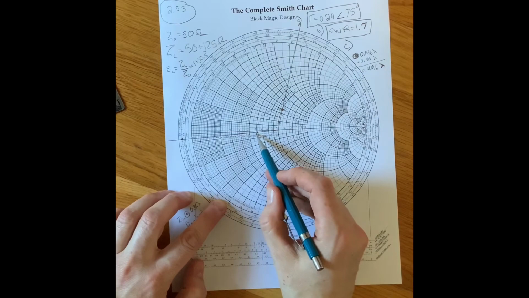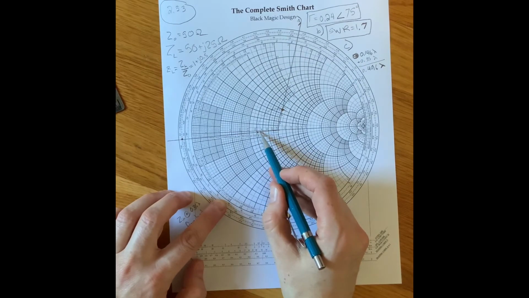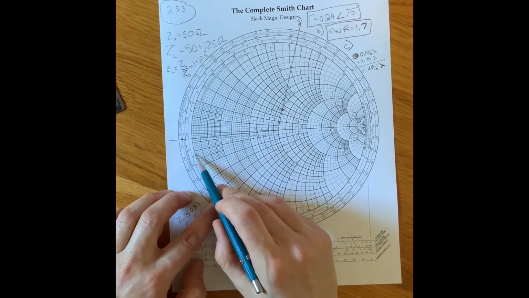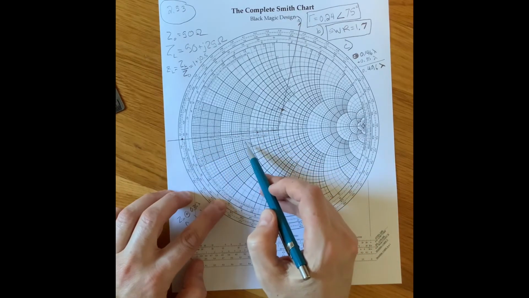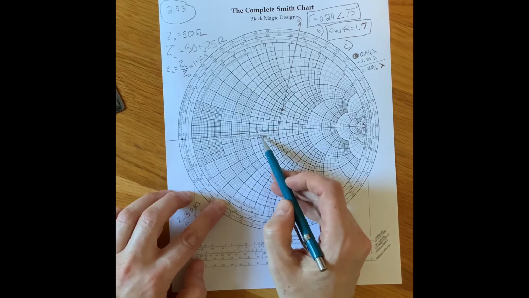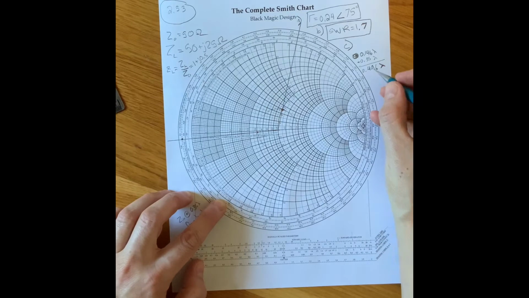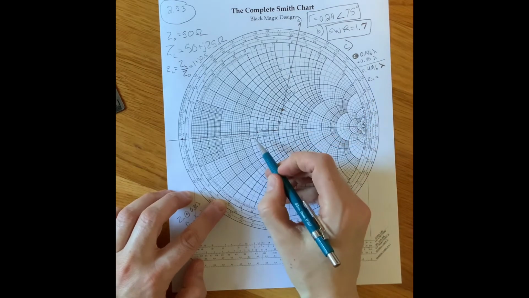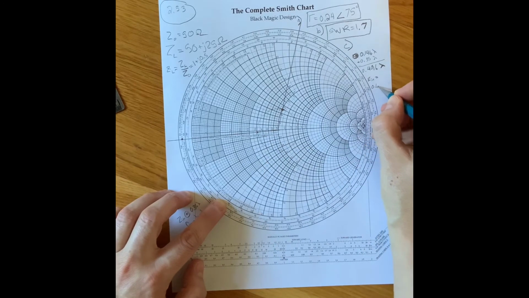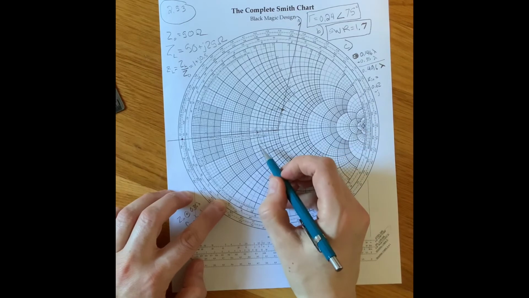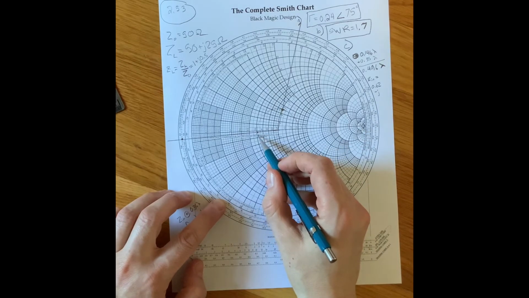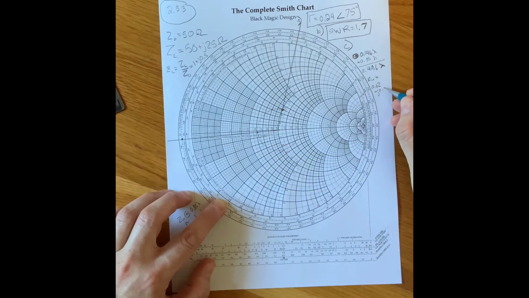It is between 0.6 and 0.65 on the real line, and not even 0.05 on the imaginary line. So normalized Zn is, I'm going to say, 0.62 minus J 0.02.